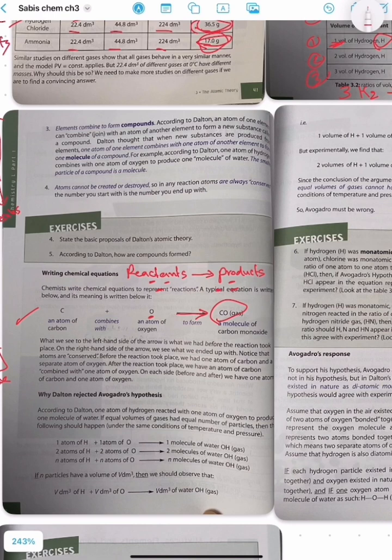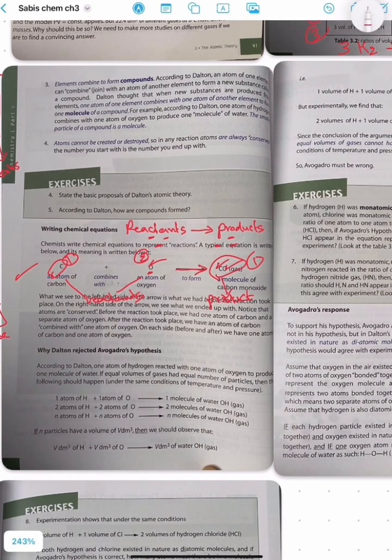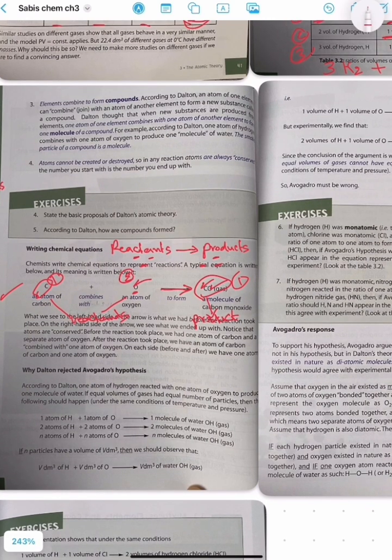Okay, so here, where are the reactants, where are the products? Carbon and oxygen, both of them are reactants. On your right, this is your product. So look, we have two reactants and only one product, and it is okay. And look at the number of atoms. We have one carbon, one oxygen, which is correct.